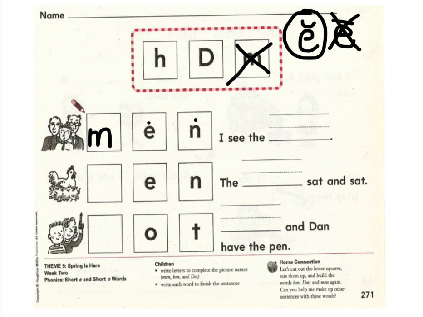Next, I see the word part, eh, n again, and this time I see a picture of a hen. Which letter do I need to add to the front of en to make it into hen? Very good. I should add an H. The letter H would make en turn into hen.